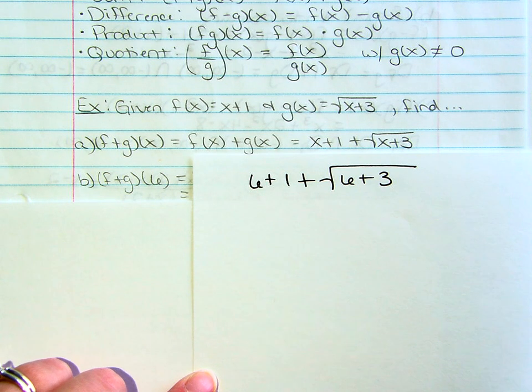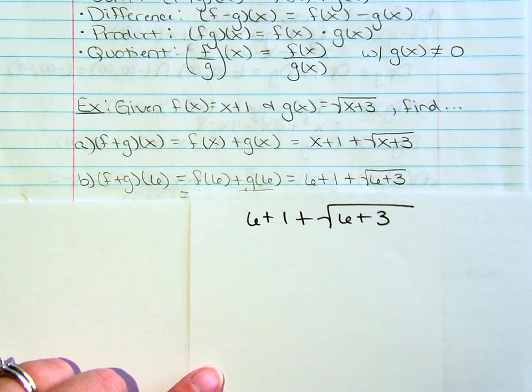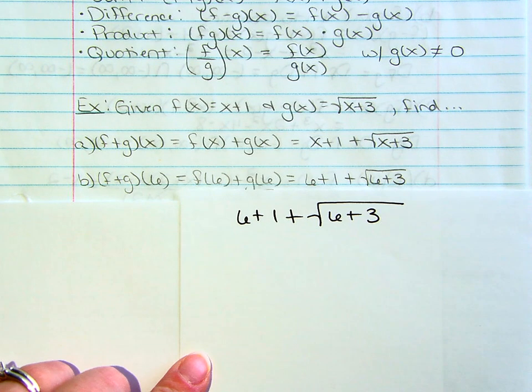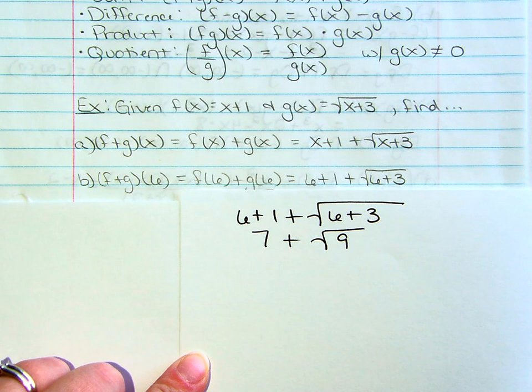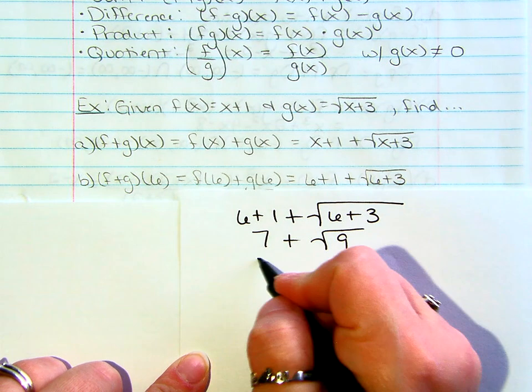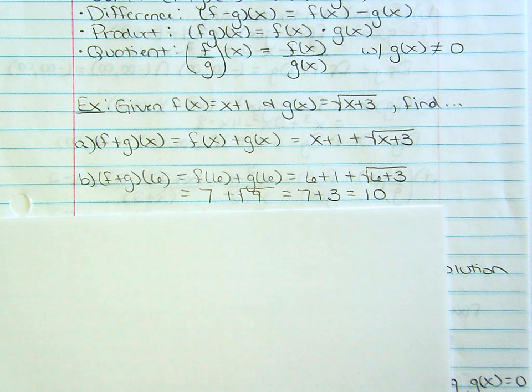That's all we did. Now we can simplify, and we're going to do that. Because we have 7 plus the square root of 9. What is the square root of 9? 3. Meaning we get 10.